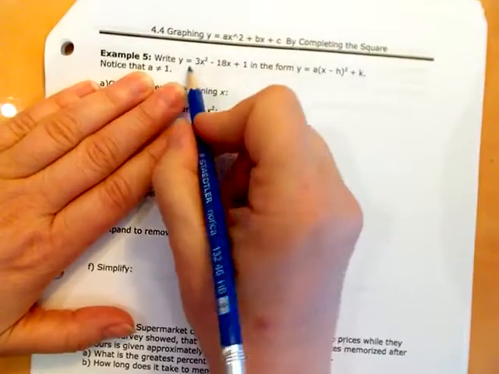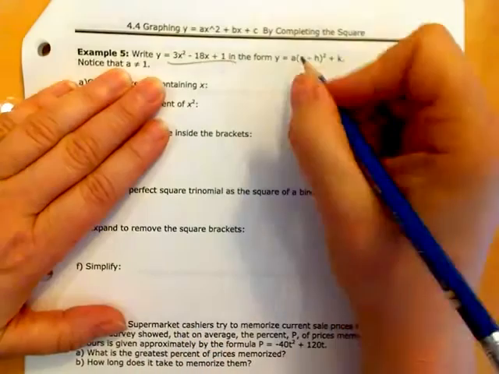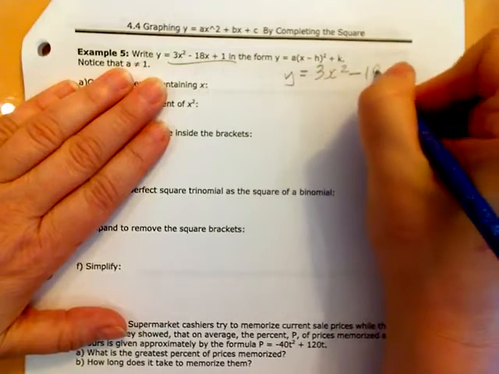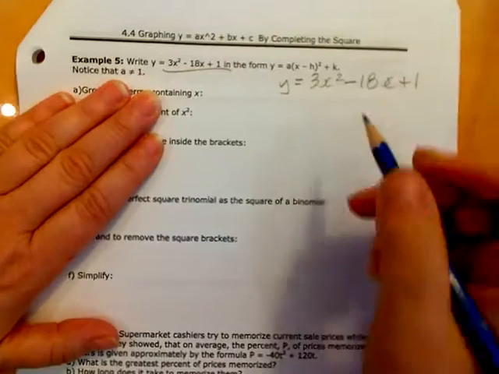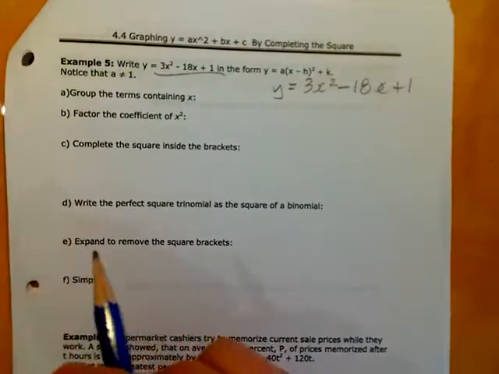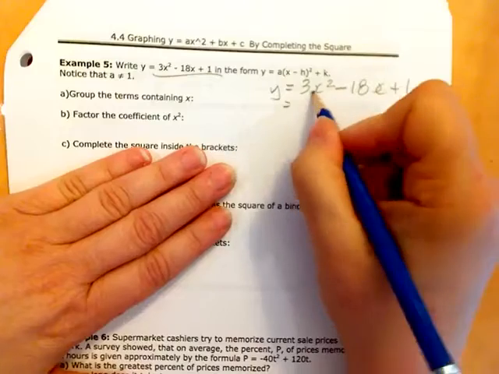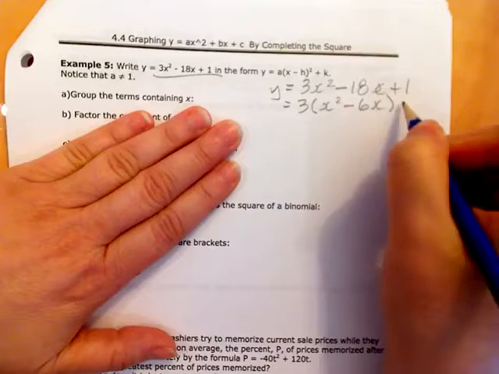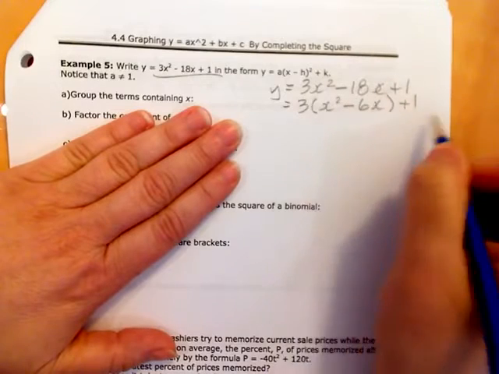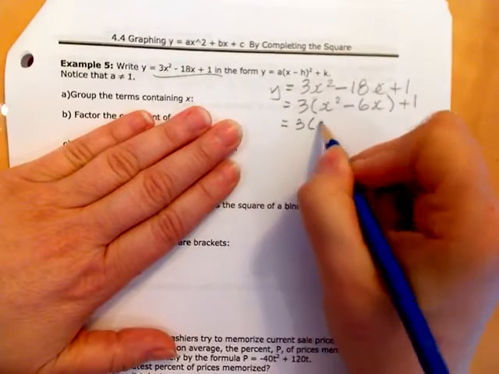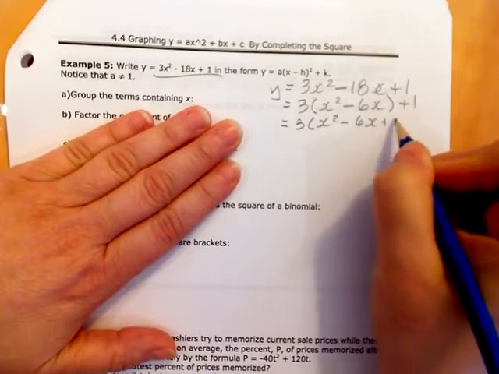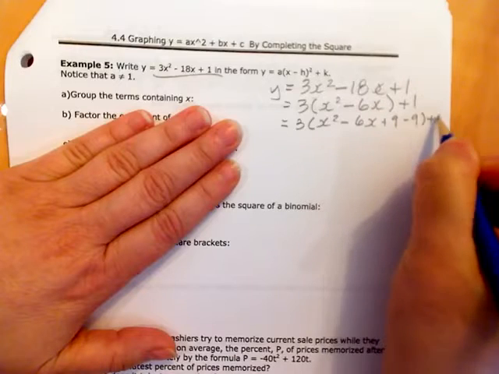Okay, let's try another one. There we go. So y equals 3x squared minus 18x plus 1. First step is to common factor out whatever's in front of the x squared out of only the terms that have a variable. Then we're going to do our half and square thing. So half of 6 is 3, 3 squared is 9, add and subtract it.